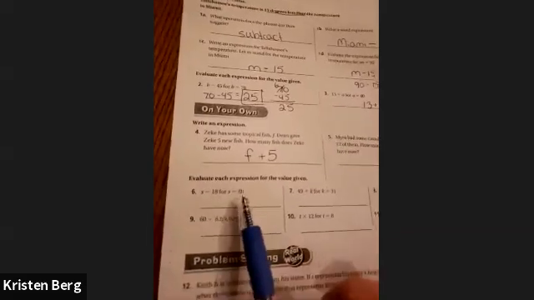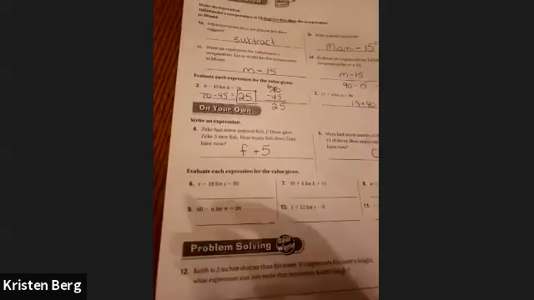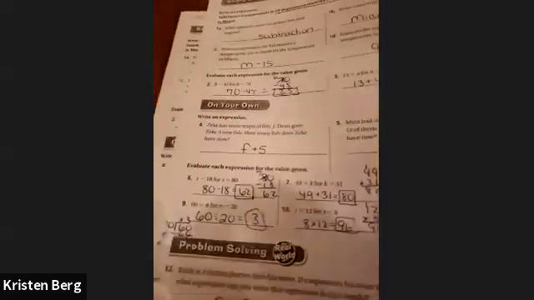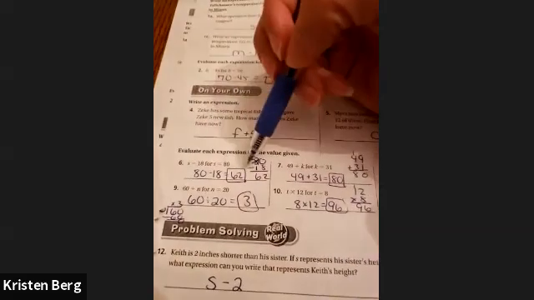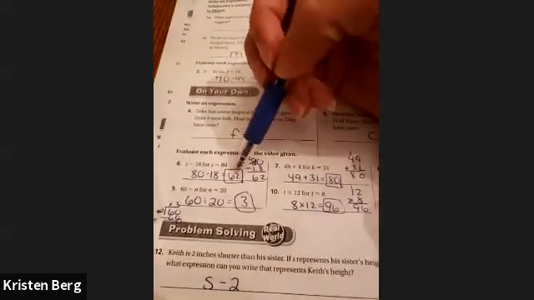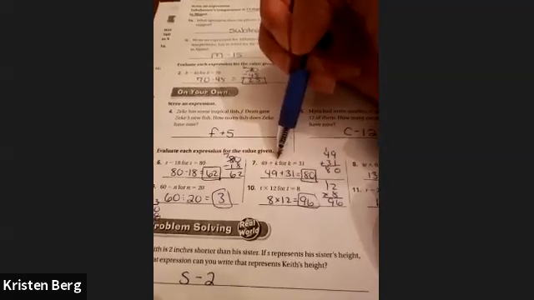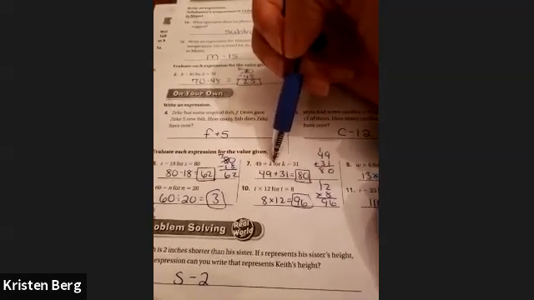Next, whenever you see S, you're going to put in 80 for it. So it's going to be 80 minus 18. When you do the math behind that, I actually did it on another sheet of paper, and if you subtract that, it will be 62. Here, whenever you see K, you're going to put 31 in for K. So when you add that, that comes out to be 80.